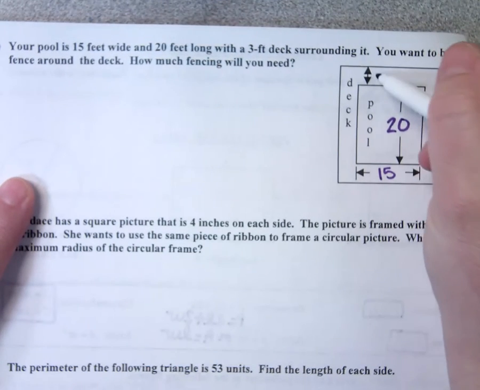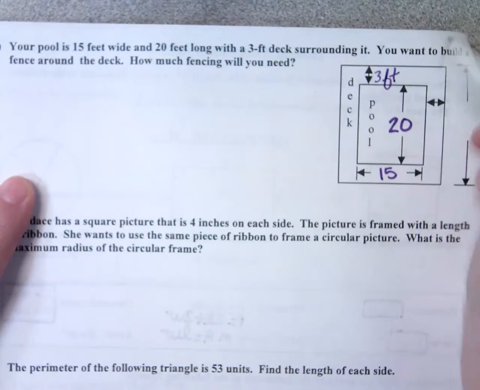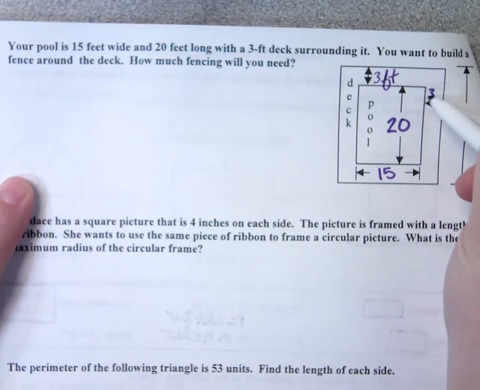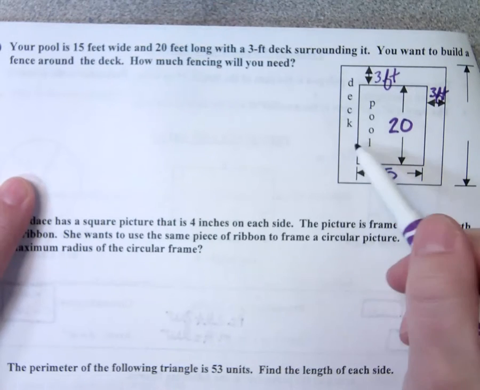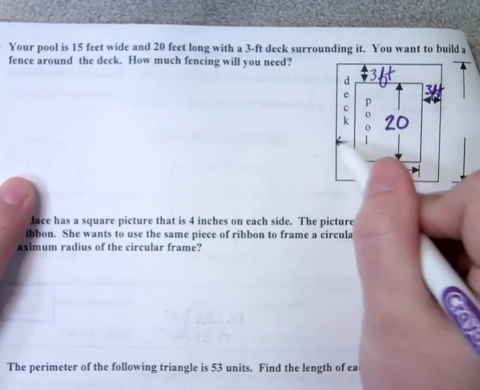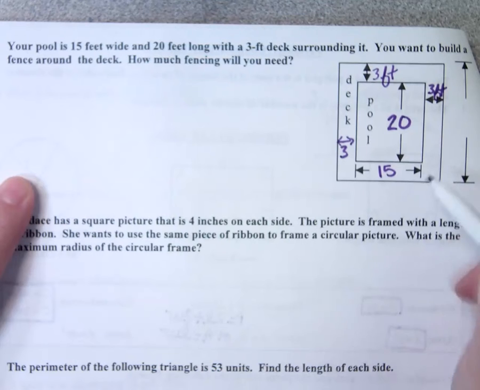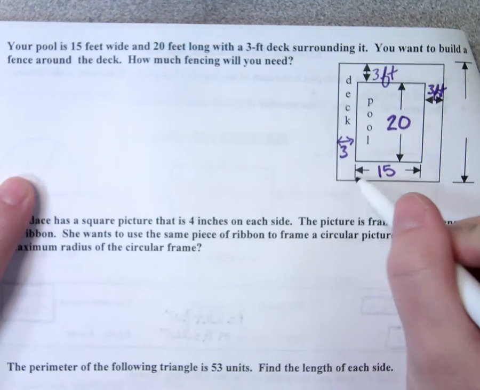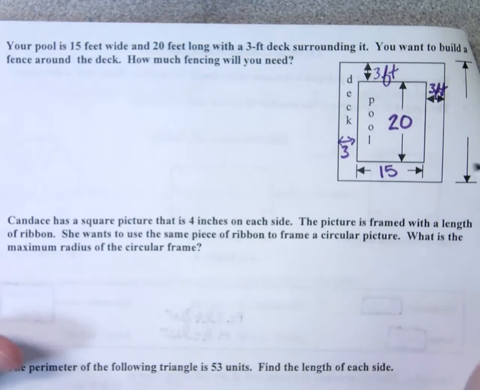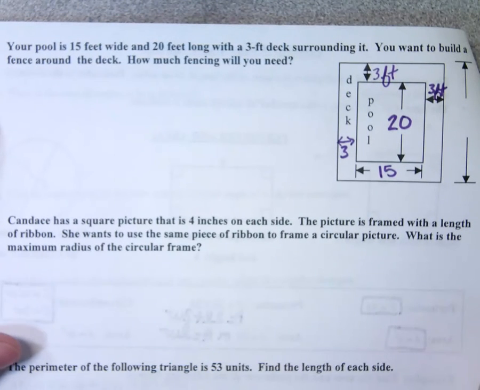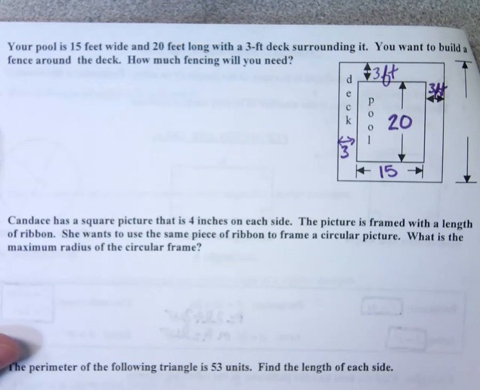So from here to here is 3 feet. From here to here is 3 feet. From here to here is 3 feet. And of course, from here to here is also 3 feet. Okay, then it says you want to build a fence around the deck. How much fencing will you need?